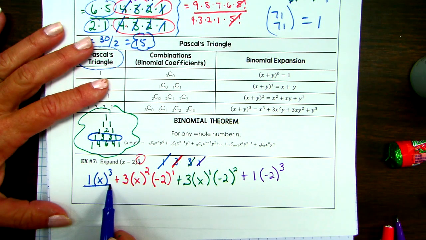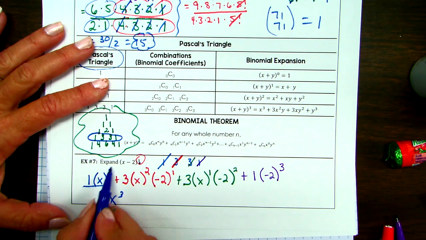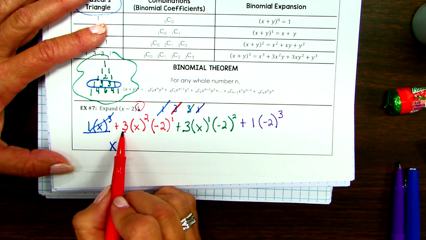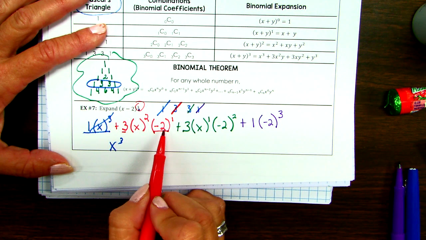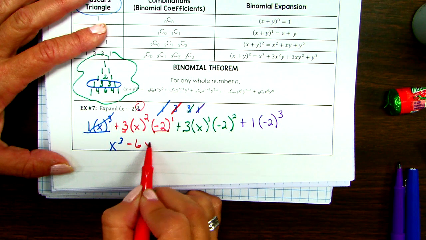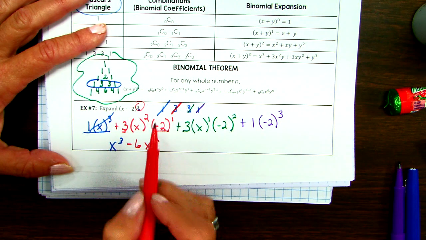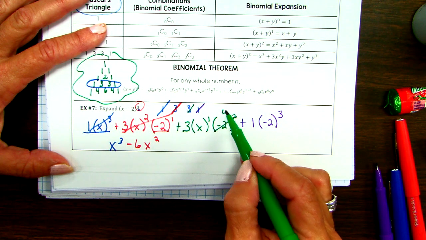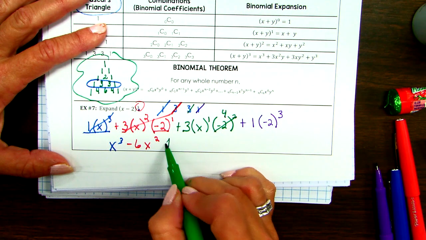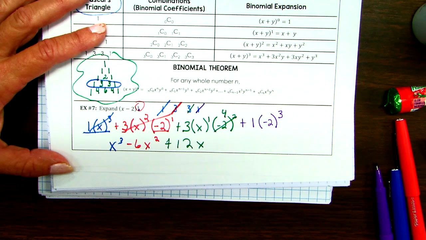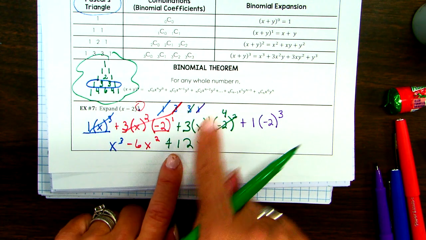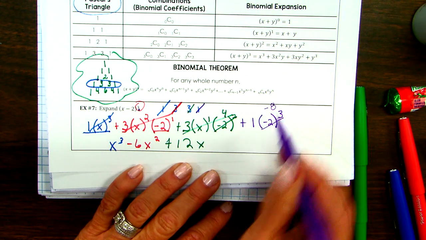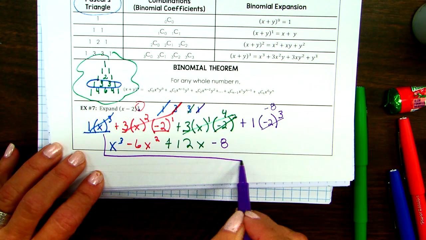So this would simplify to just x to the 3rd, right? In the red, I have 3 times negative 2, the first power, so that's negative 2, is negative 6, x squared. Green, negative 2 to the second power is 4. 3 times 4 is positive 12, and we have x to the first. Right? 3 times 4 is 12, x to the first. And last one, negative 2 to the third power is negative 8, times 1 is negative 8. That would be your final answer.